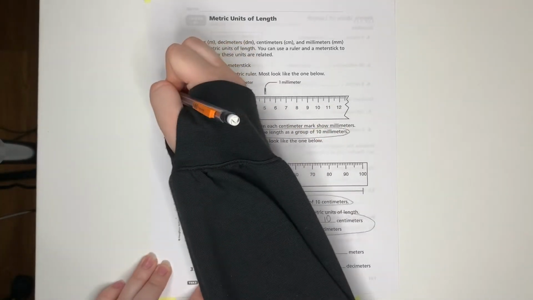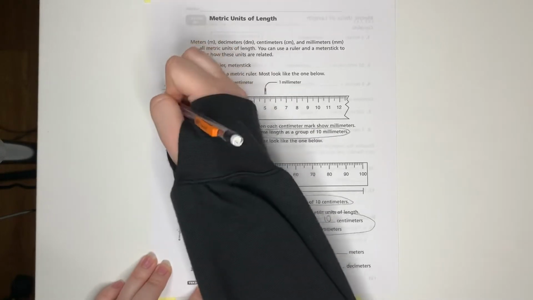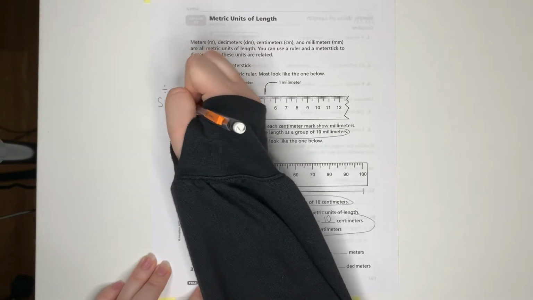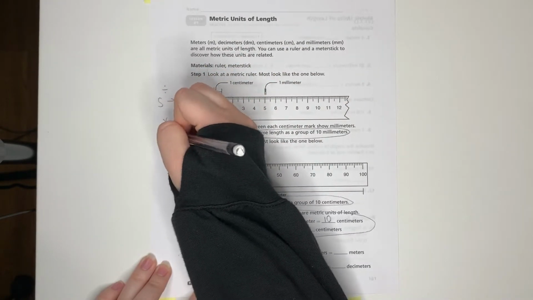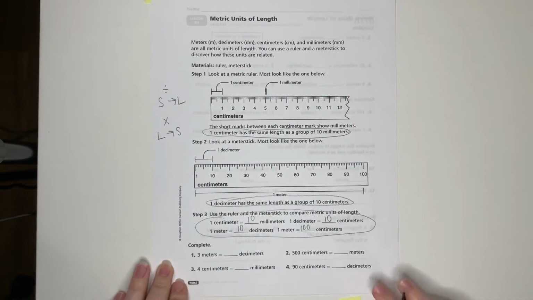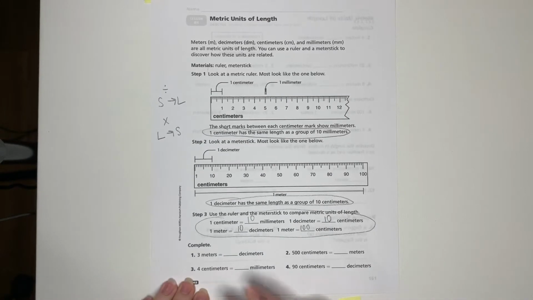And remember, we divide when we go from smaller to larger conversions, and we multiply when we go from larger to smaller conversions. So now complete 1 through 4.